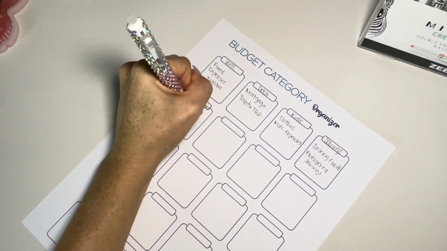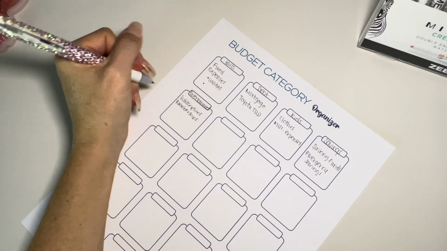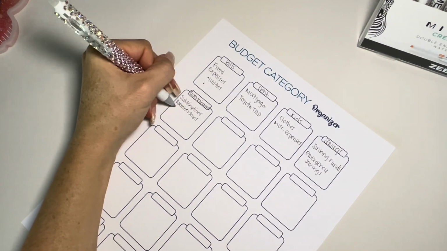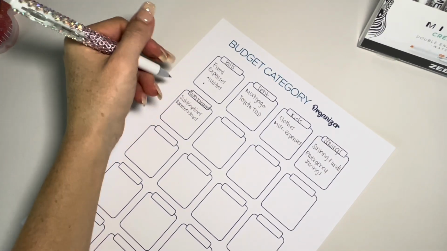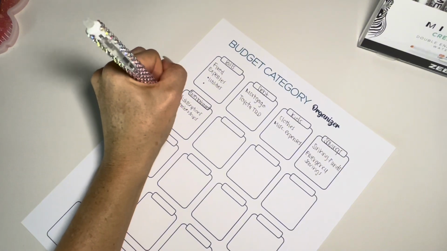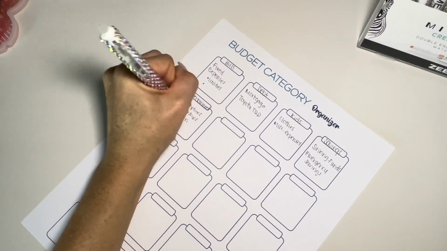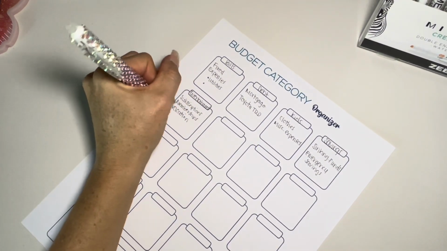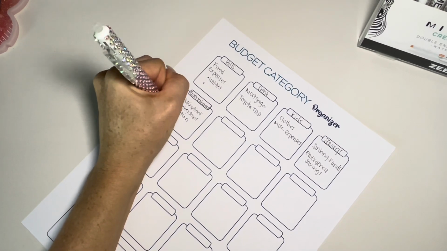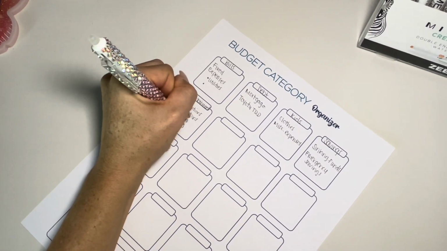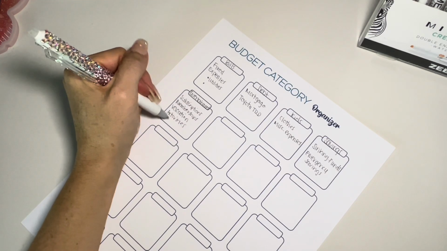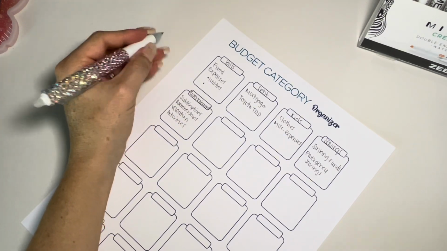So the aquarium, the zoo, that's considered entertainment to me. So that will be highlighted as such. This would be vacation, because that's entertainment, fun, right? And then various activities. So let's say we were to go bowling, I would categorize that as entertainment.